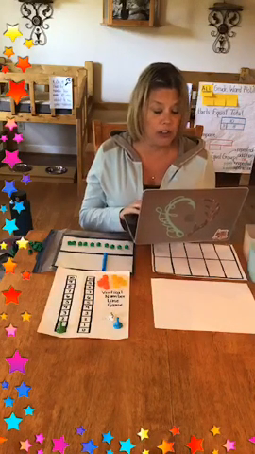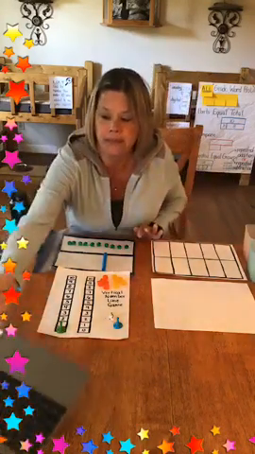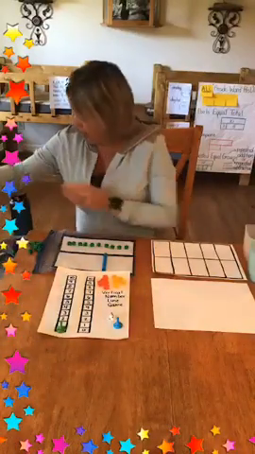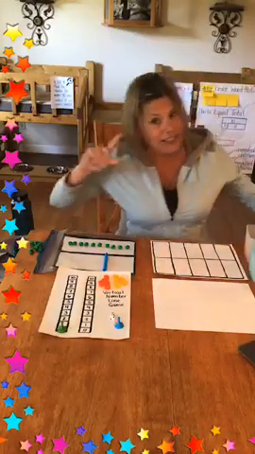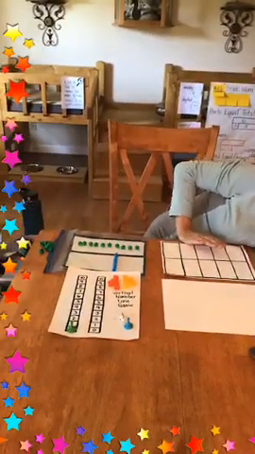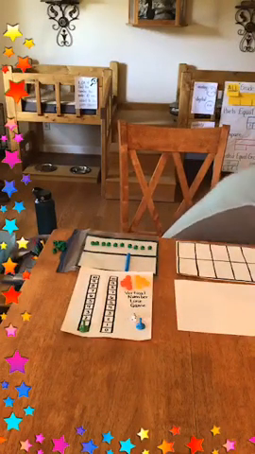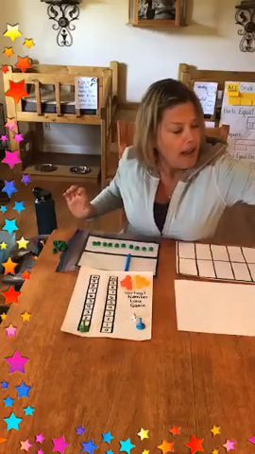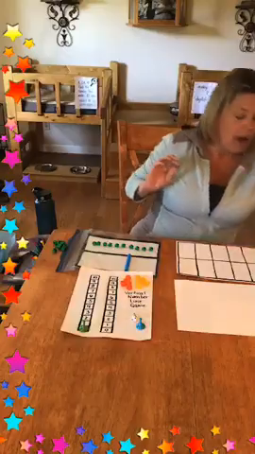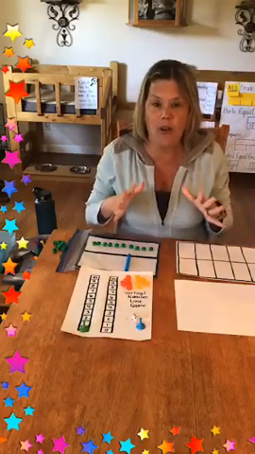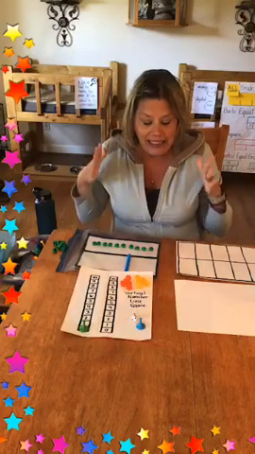But our standard that we're looking at is K.OA.4, and I put it behind me on my dog beds, that's right. That's where Zip and Diesel sleep, which is very fun and cool. So we're talking about being able to find a missing addend when we're adding to 10.